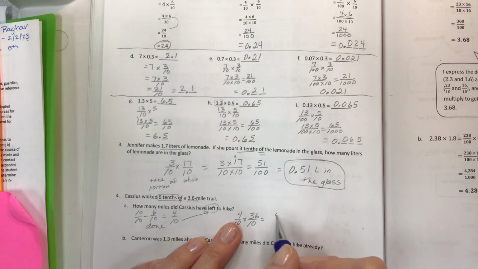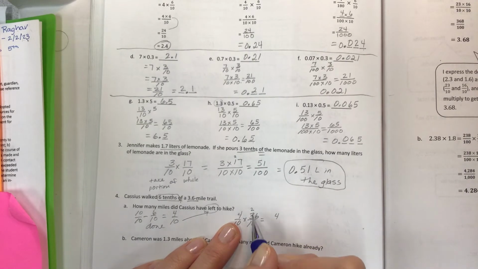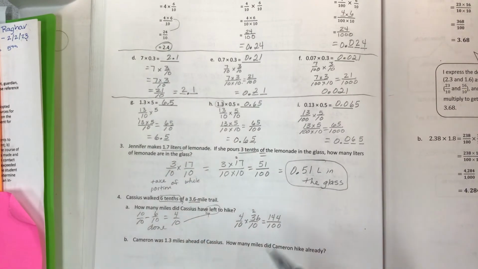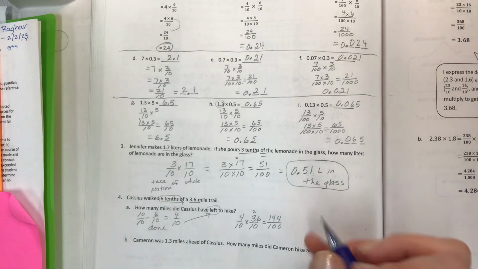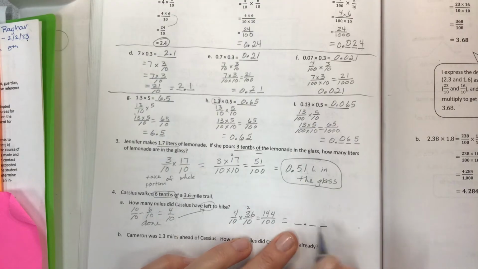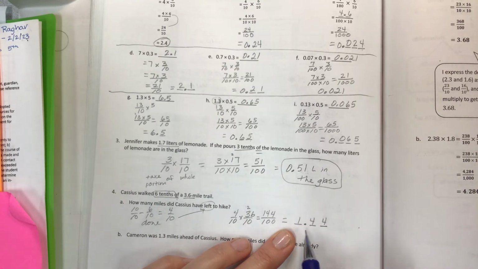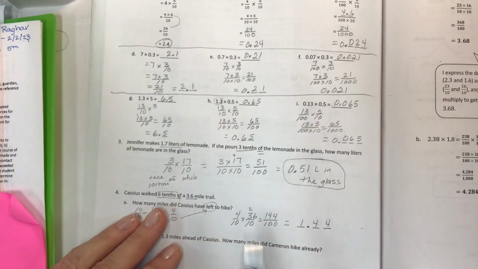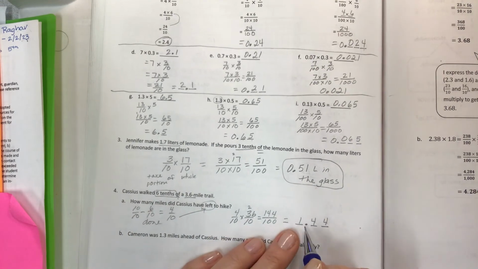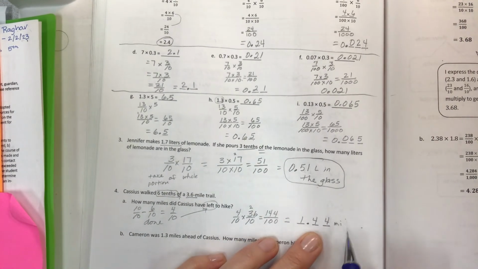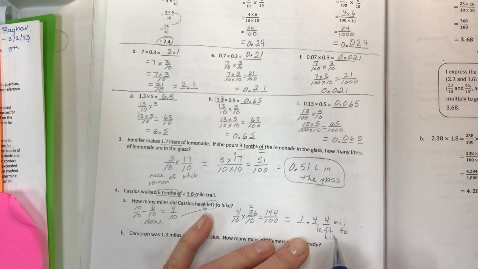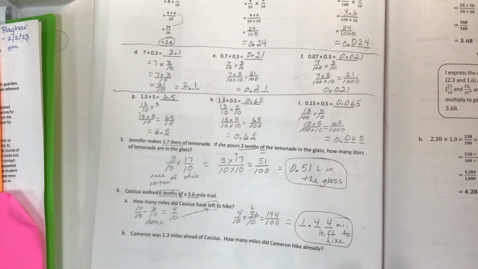You can start solving. 6 times 4 is 24, carry the 2. 4 times 3 is 12, plus 2 is 14. And 10 times 10 is 100. So I have 144 hundredths. What does that look like? Here's my hundredths, and it's a 3-digit answer. So out of the 3 6/10 miles, there's only 1.44 miles left to hike. And hopefully you got that.